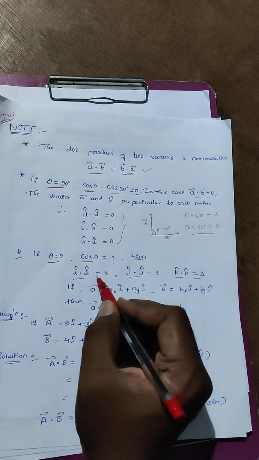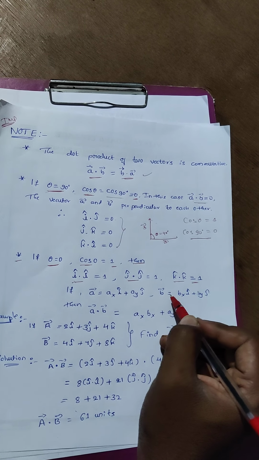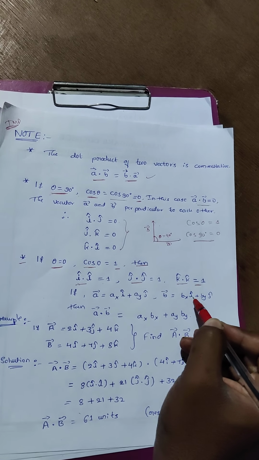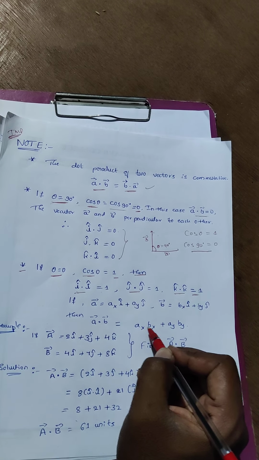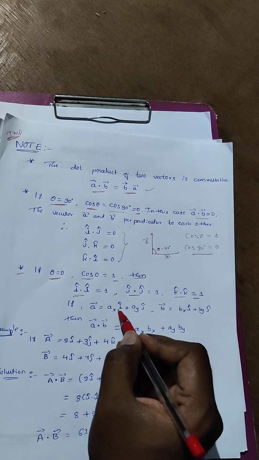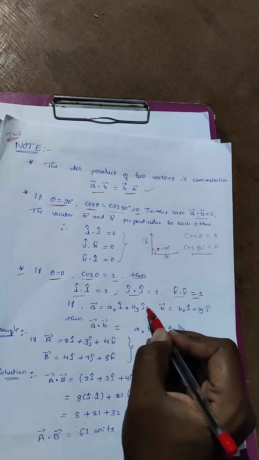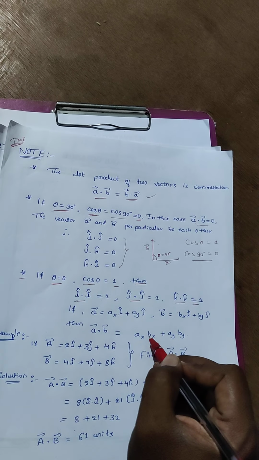By this, if A is equal to AX i plus AY j and B is equal to BX i plus BY j, now A dot B is equal to AX into BX plus AY into BY. Here AX into BX, and i dot i is equal to 1, so we write AX into BX.